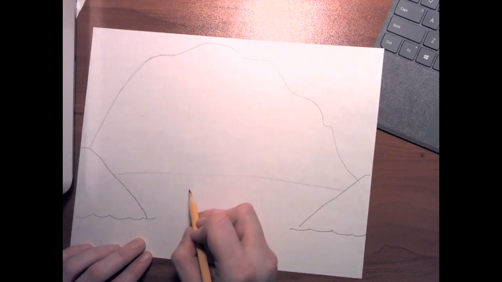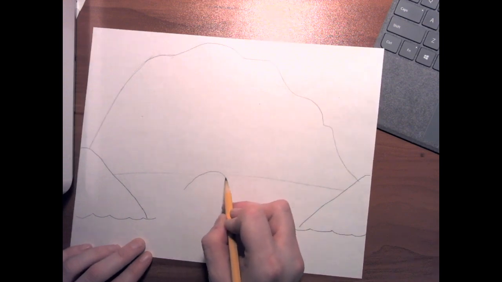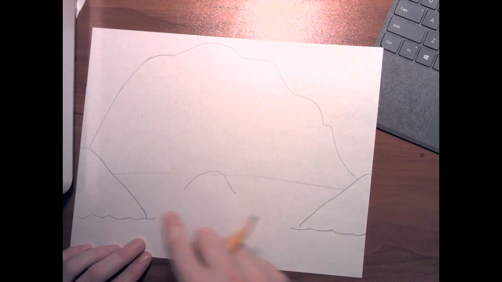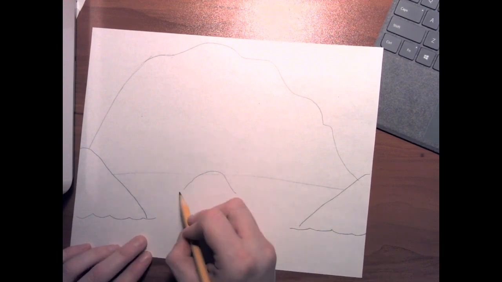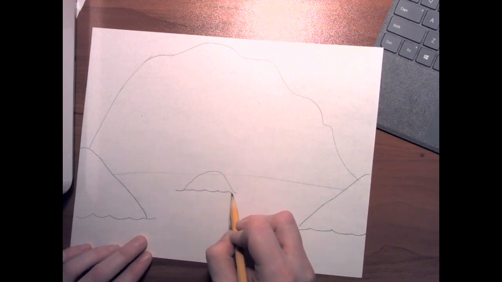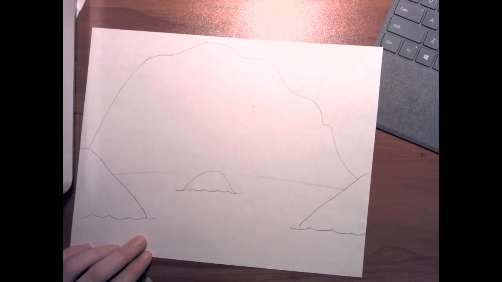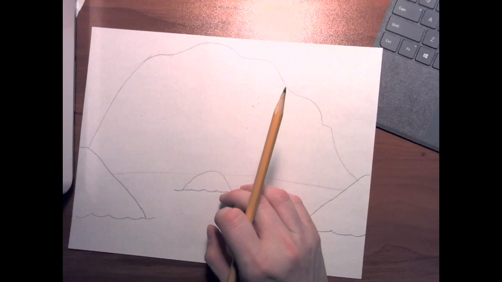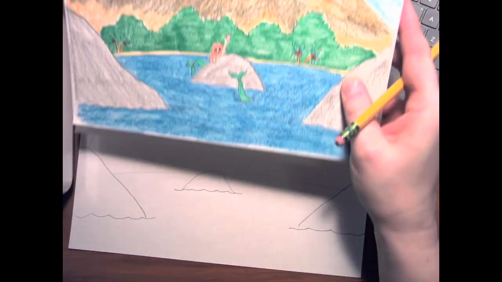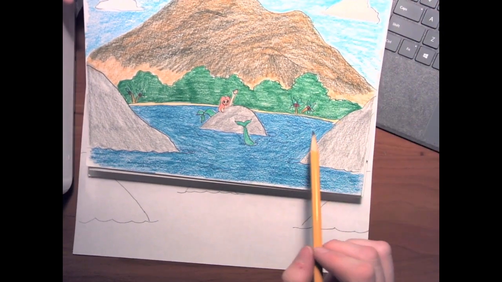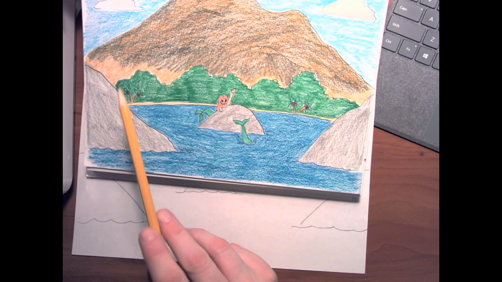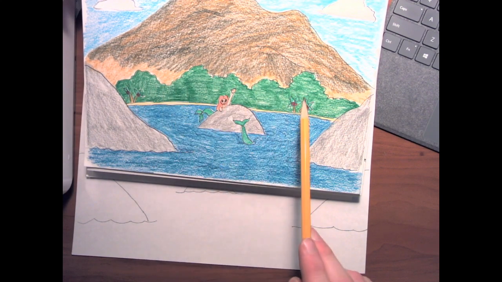So I'm going to draw the mermaid's rock, but it's not going to be as big as these two because it's farther back. Then I'm going to erase a little bit of that line there. And the last part I'm going to add to make this show some detail and some depth is the forest in the back.